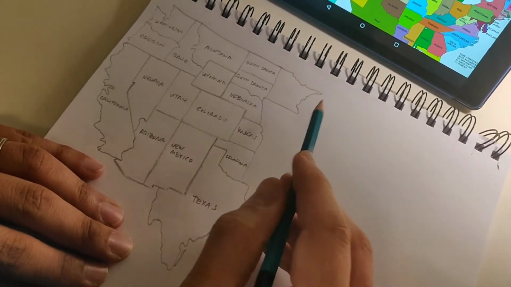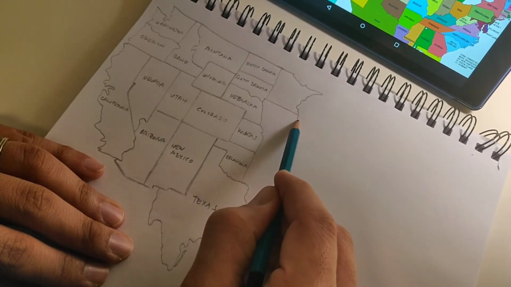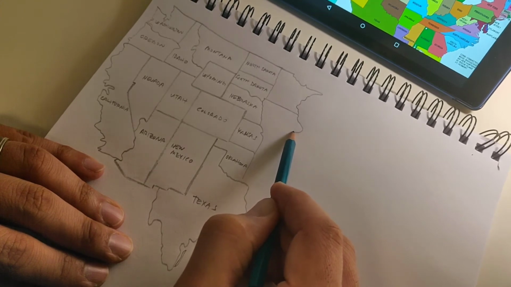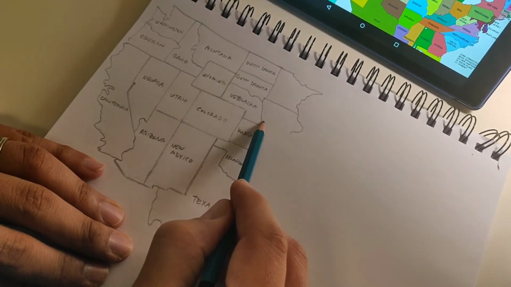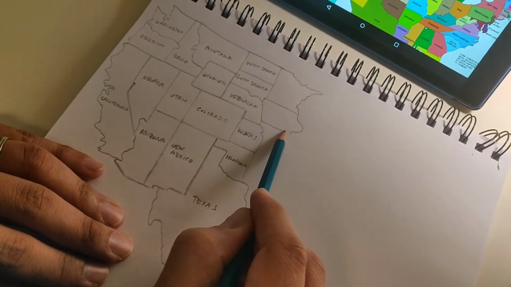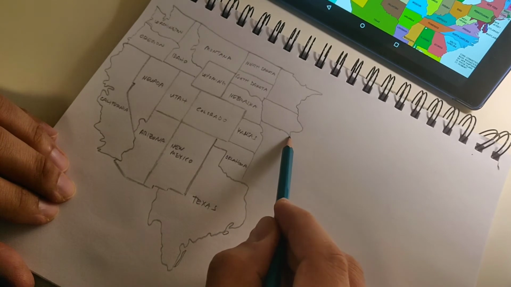Okay, so that's Minnesota. And then we got Iowa, and it kind of goes out like this and then comes back in. And Iowa is going to take you close to the end of Nebraska. So there's a little bit of gap there. Okay. And then we got Missouri.